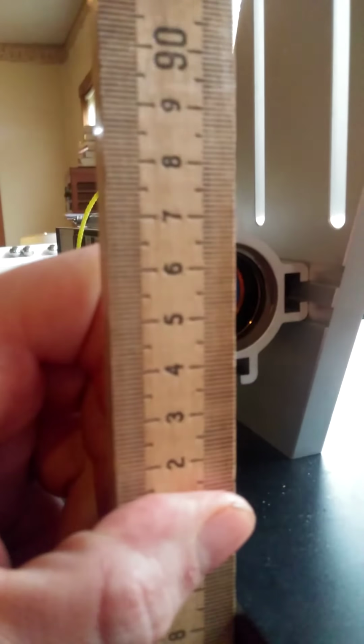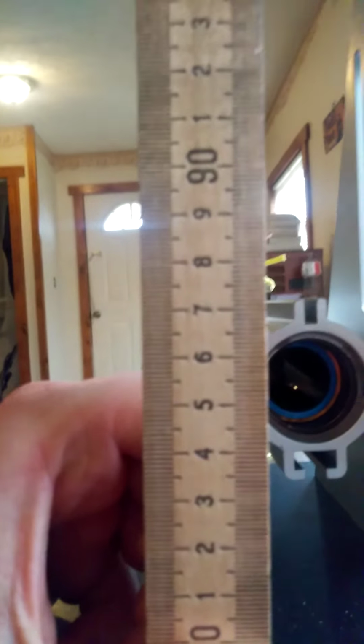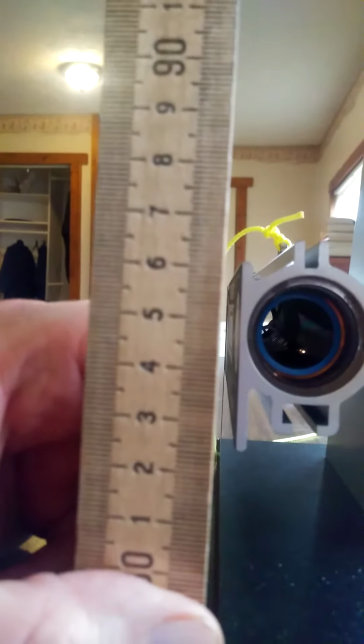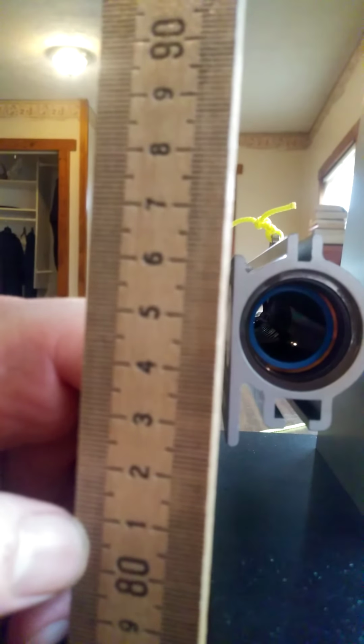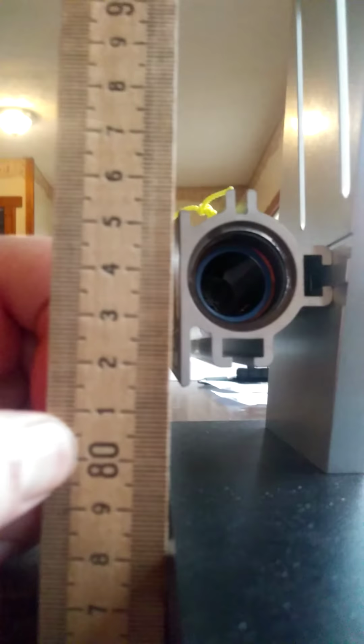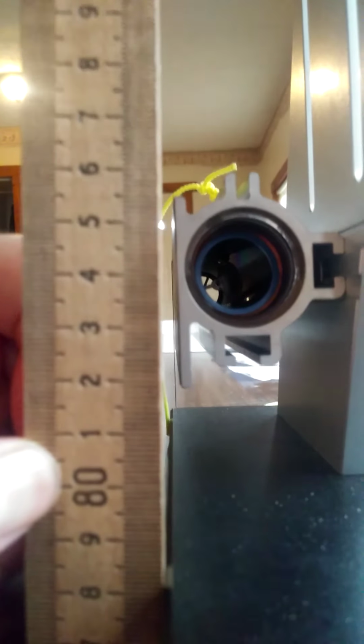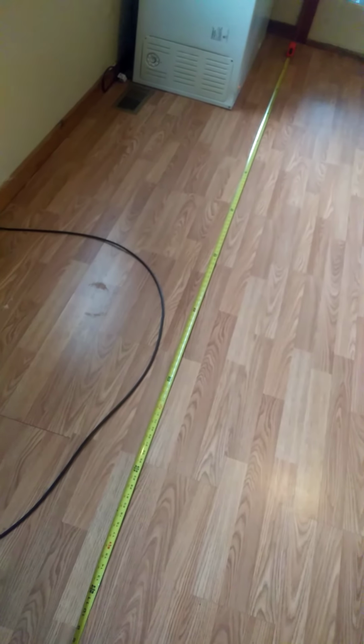You want to get this to the center of the tube, or let's say the bottom of the tube. So this is 80, and let's call it 83. That's about the right level. 83 centimeters. So that's delta y for all three. Now we'll load up again for each setting, and then we'll measure along the floor the delta x.